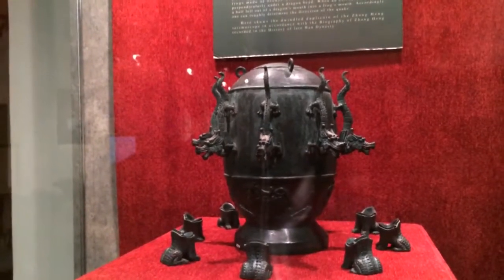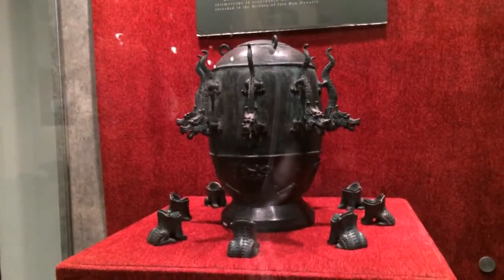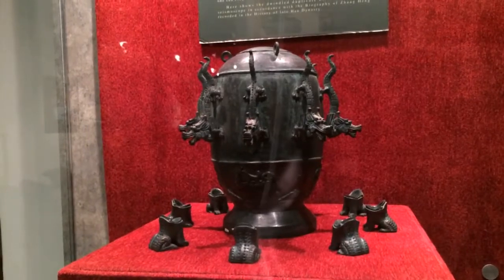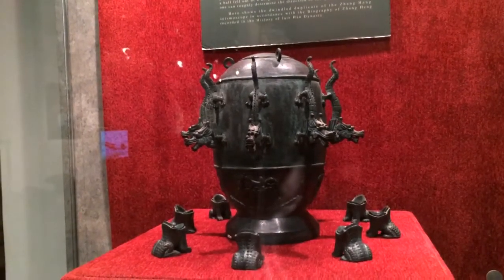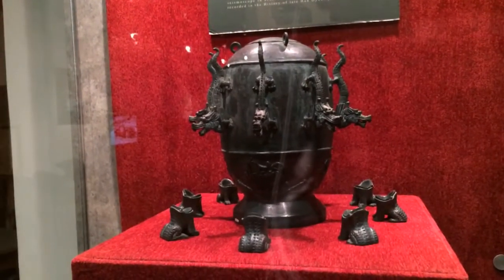This is something that I didn't get to see when I went to the Shishan observatory. I walked right by the area where they had it. But it's the original seismograph.